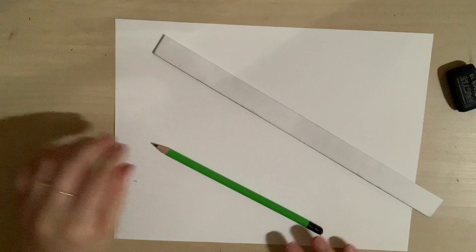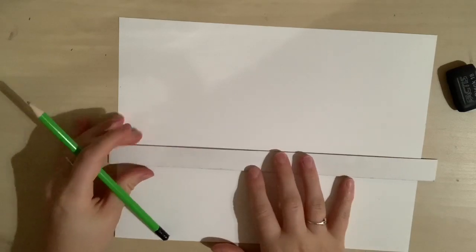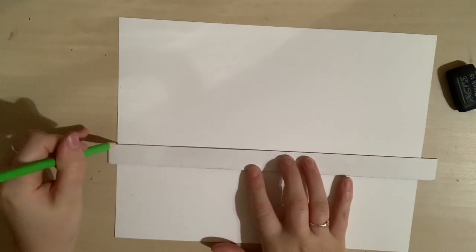So what we'll need today is a piece of paper, a pencil, an eraser if you have one. If not, you should be okay. And something that is straight. So I'm using the straight edge of a thick piece of paper, but you can use a book, a piece of cardboard, anything that you can find that has a straight edge that you can push against. I'm going to use that straight edge to make straight lines.